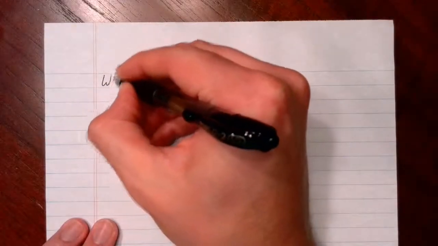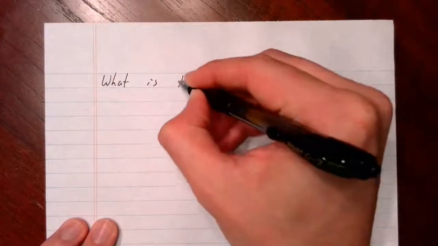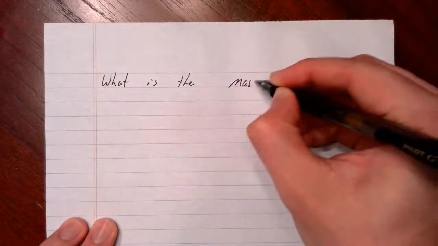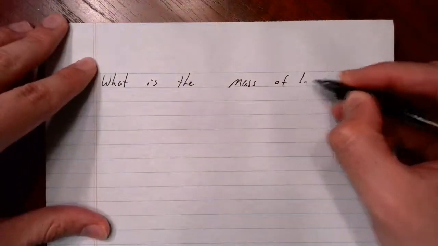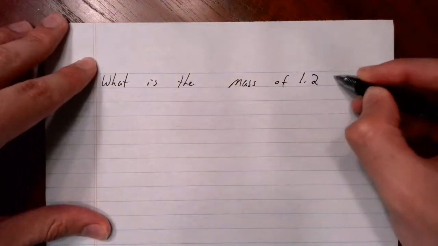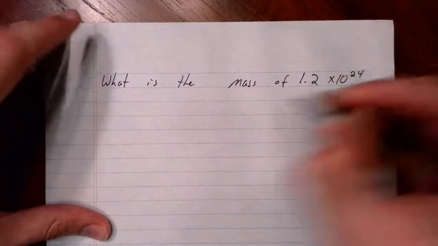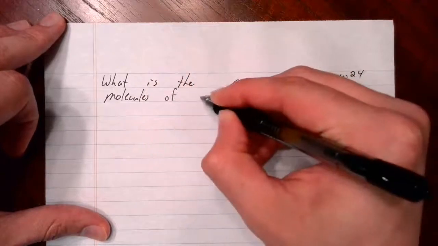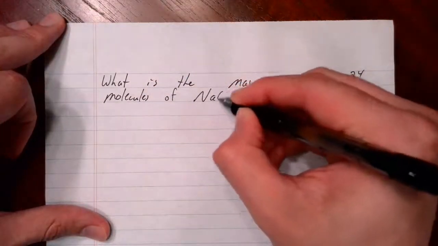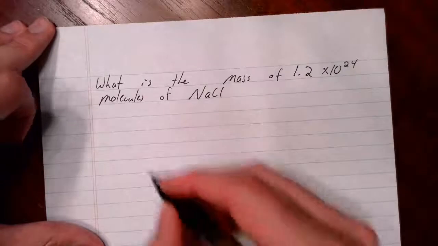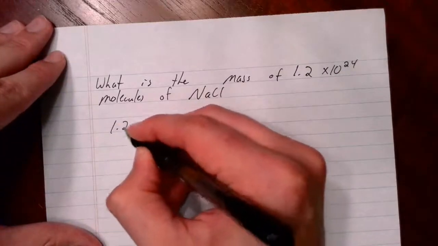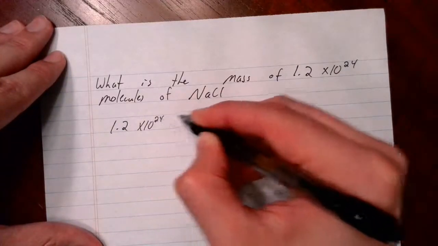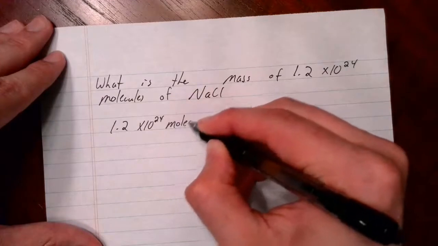Let's go ahead and try one last problem. Let's say, what is the mass of 1.2 times 10 to the 24th molecules of NaCl. Okay. So I start off with what I'm given, 1.2 times 10 to the 24th molecules NaCl.